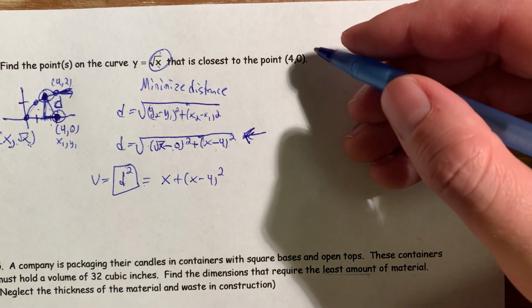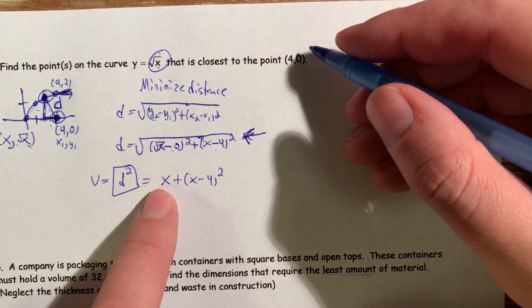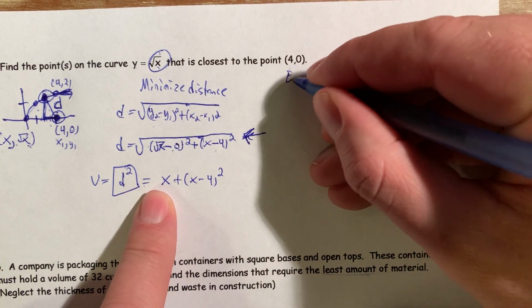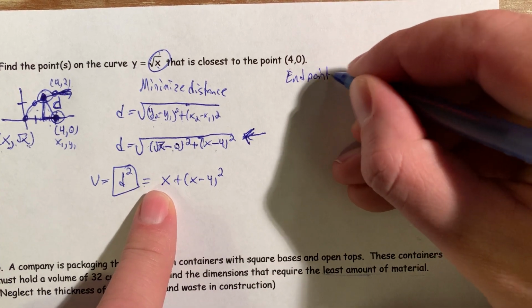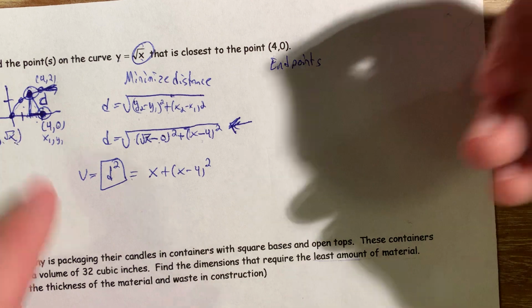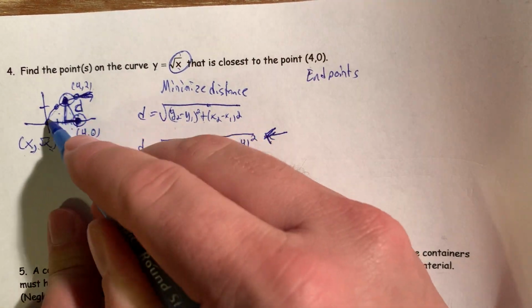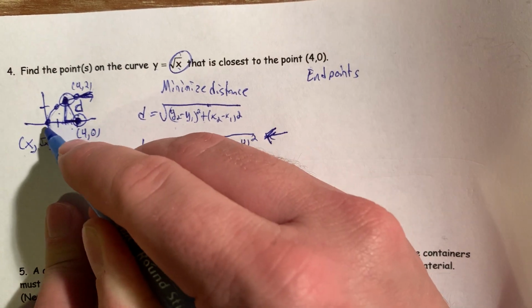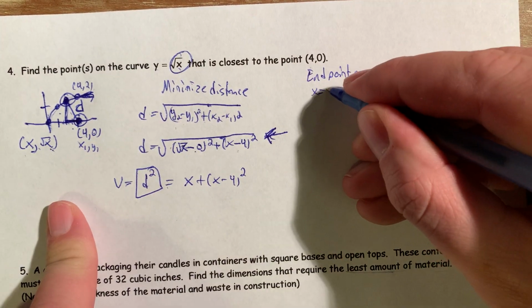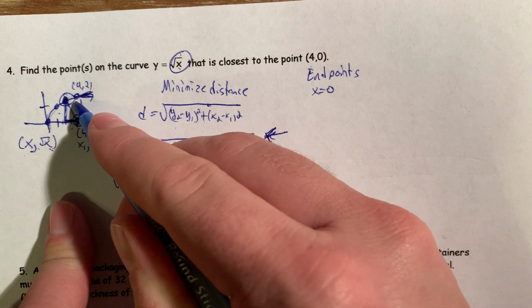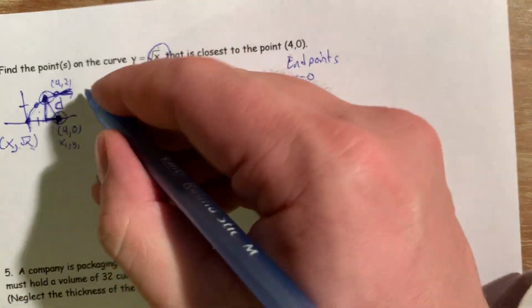So we didn't talk about the endpoints. What is the lowest x could be for this function? Well, we're looking for what point on the curve, and this curve ends at x equals 0. Square root functions begin when x equals 0. And what's the maximum x? Well, there are two ways to think about it.